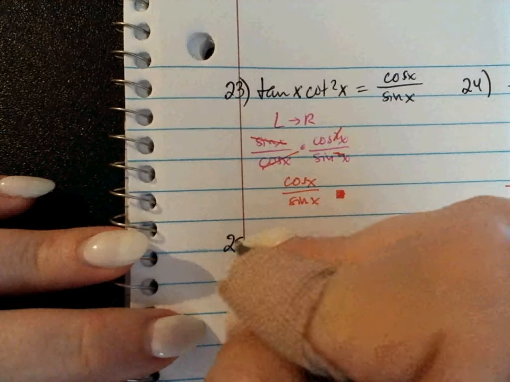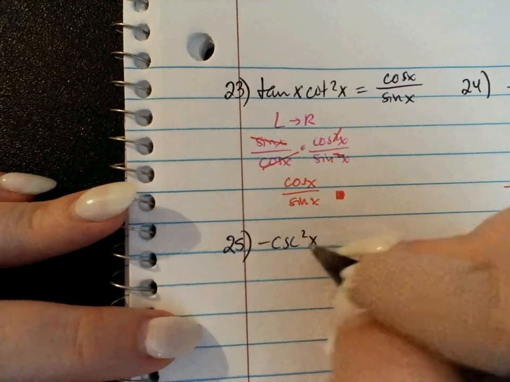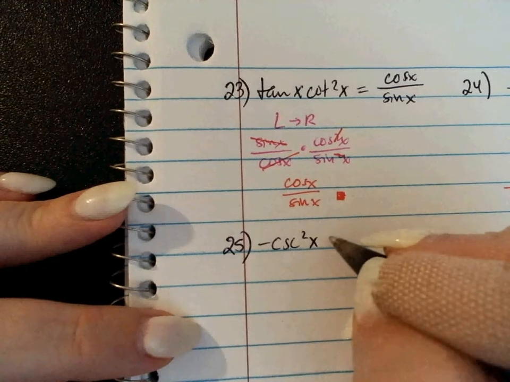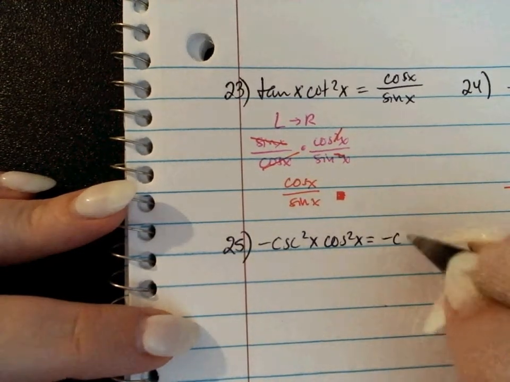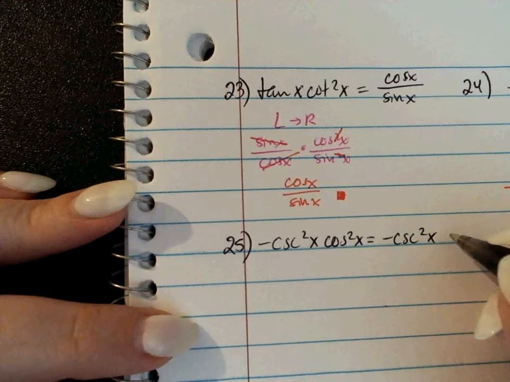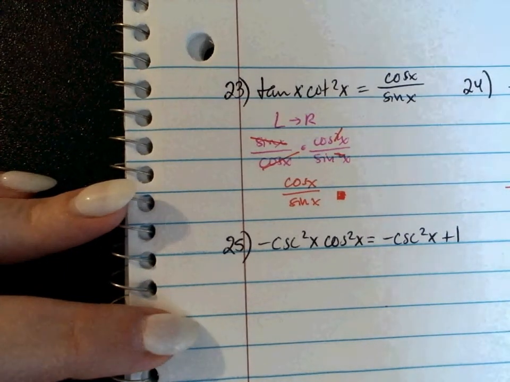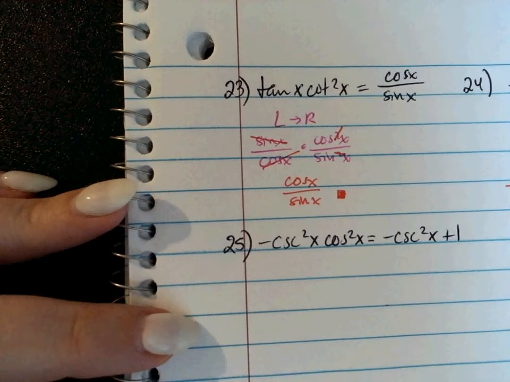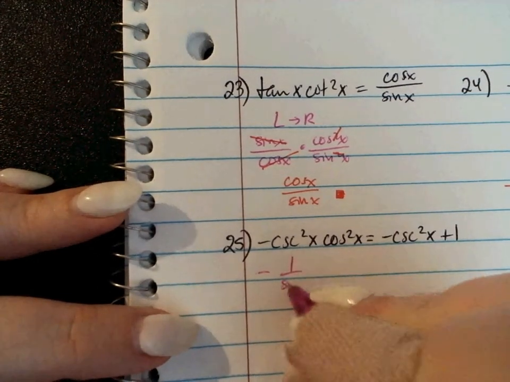So 25 says negative cosecant squared times cosine squared equals negative cosecant squared plus 1. Okay. Sure. I'm just going to go ahead and rewrite this as negative 1 over sine squared times cosine squared.